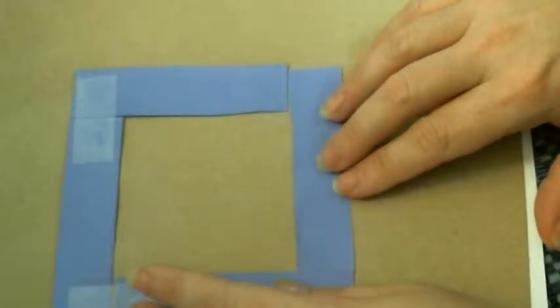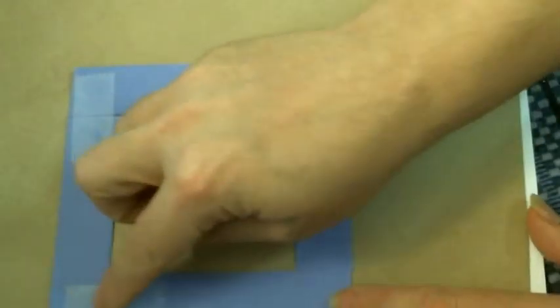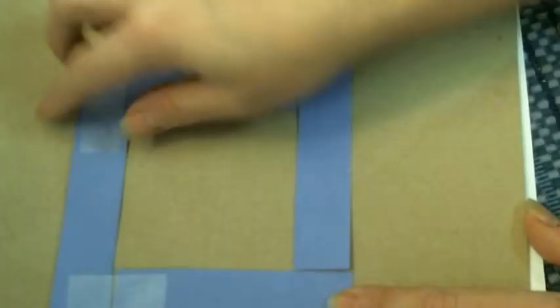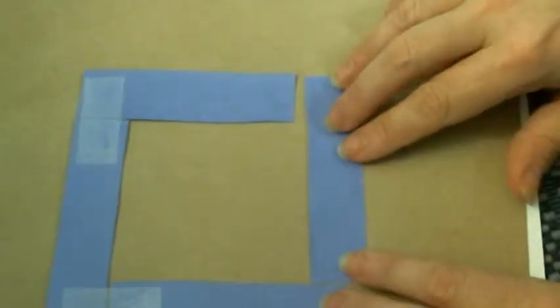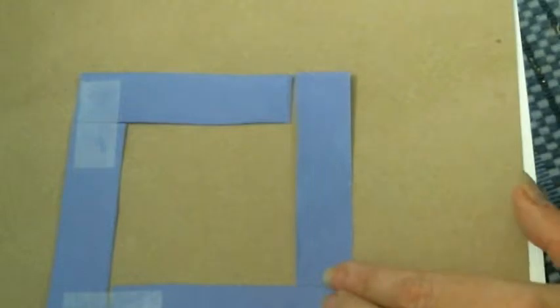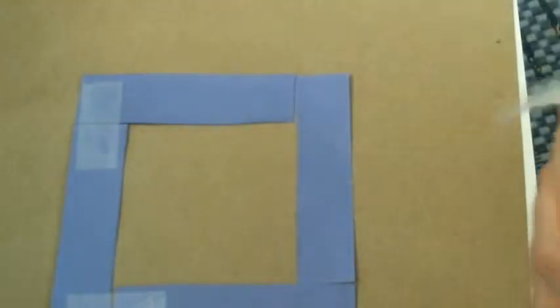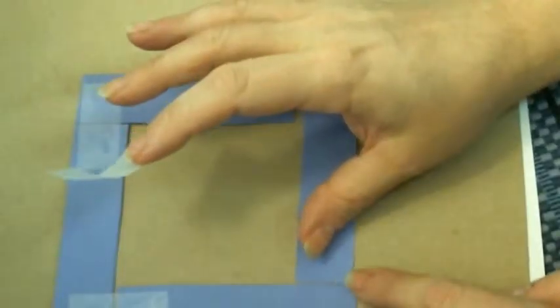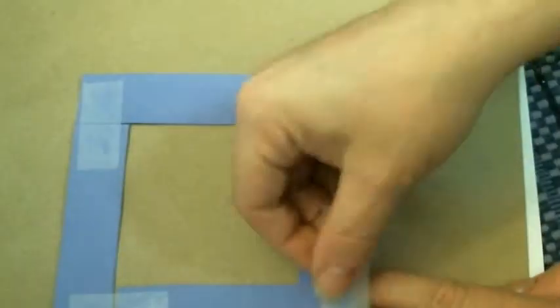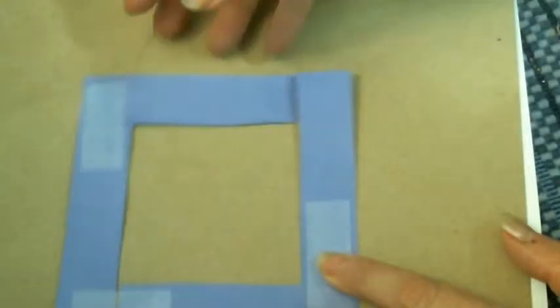Notice how I laid the pieces out so that the one is taped to the end of the other, so you could get the maximum square in the center. That doesn't really matter as long as you have some open space in the center.